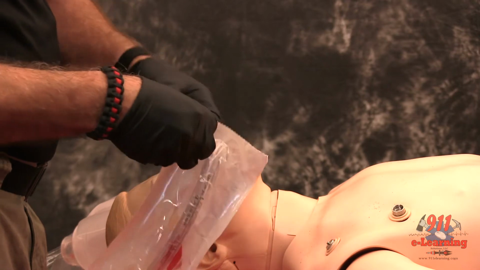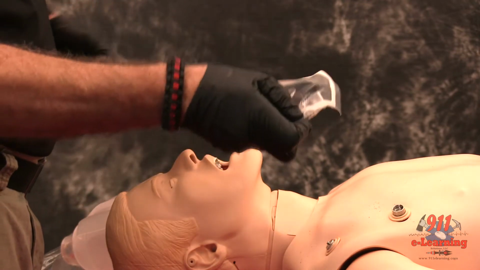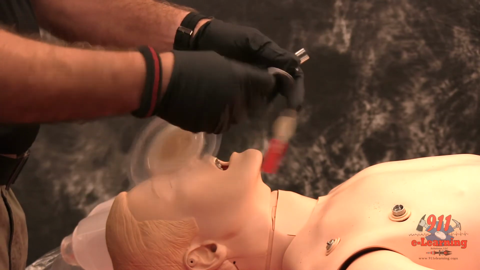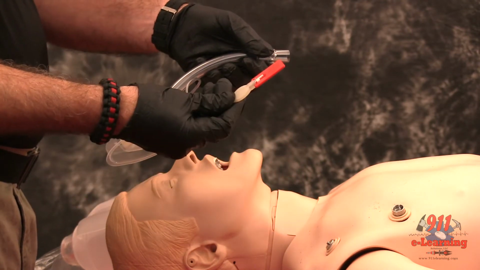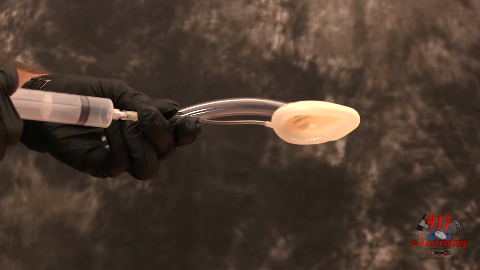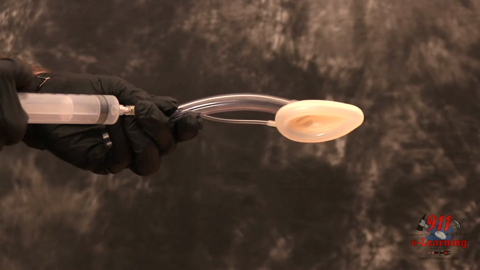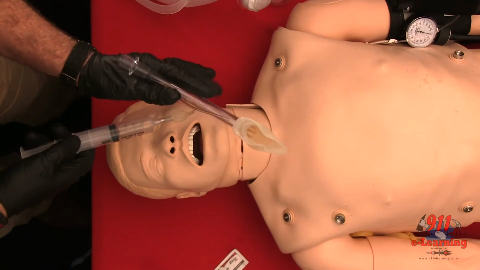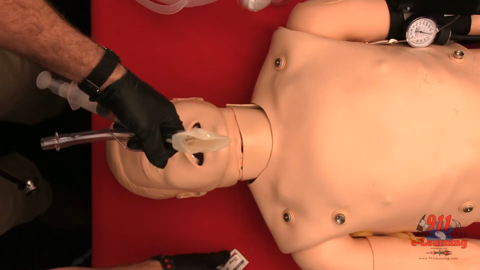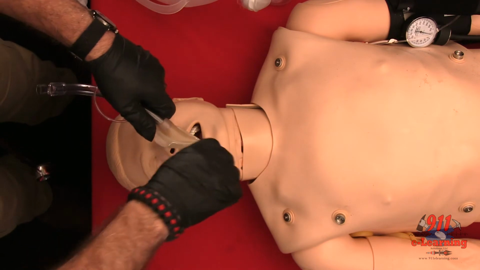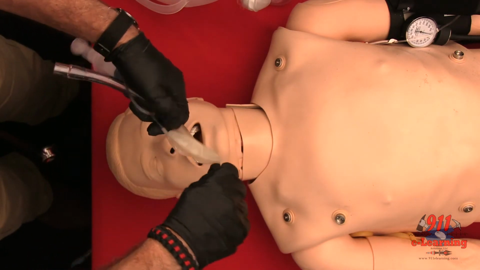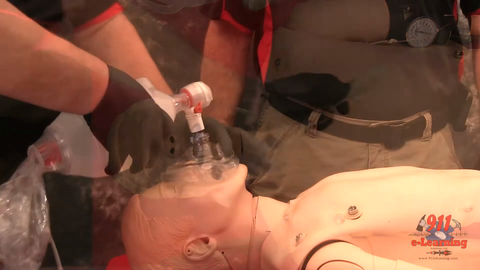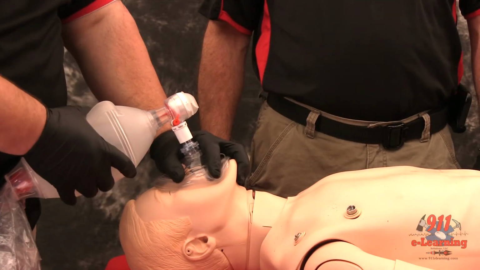Select the appropriate tube size for the patient. Check the tube for proper inflation and deflation. Completely deflate the tube prior to insertion. Lubricate with a water-soluble jelly. Pre-oxygenate the patient with 100% oxygen.